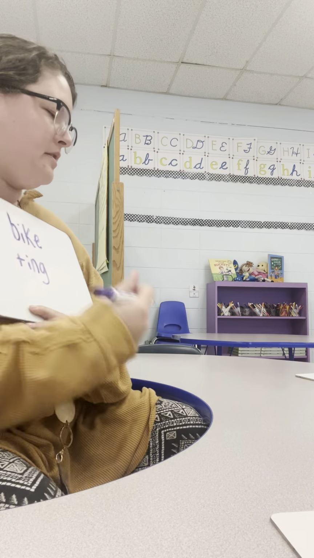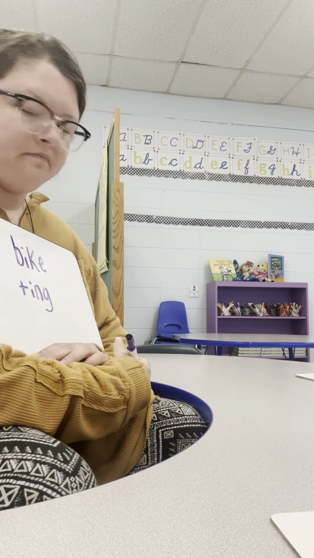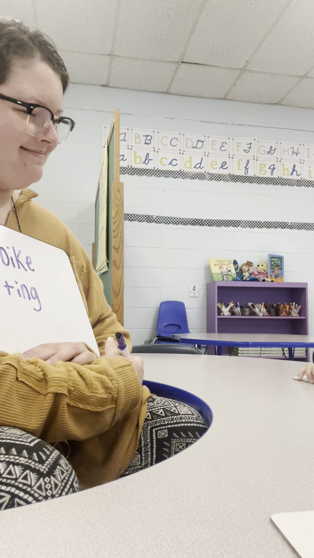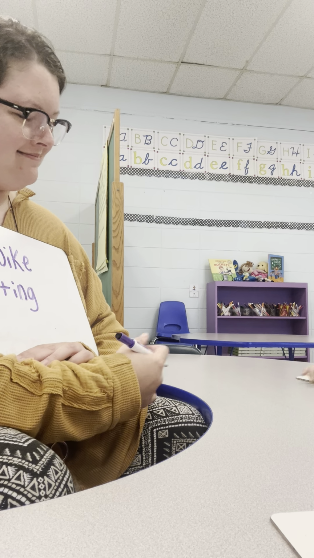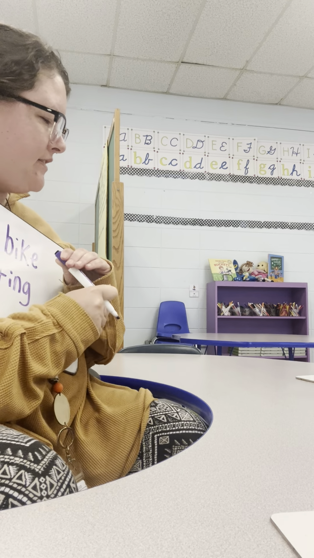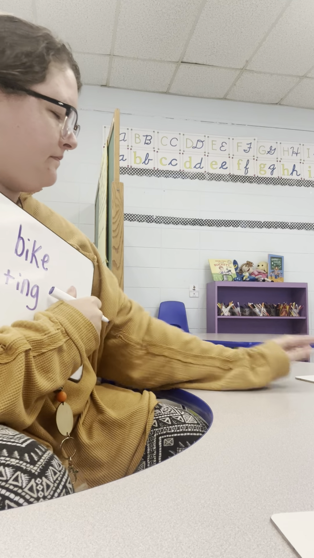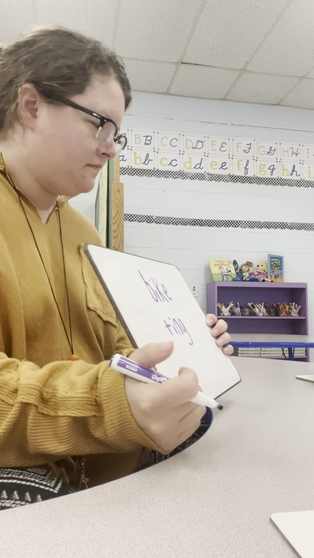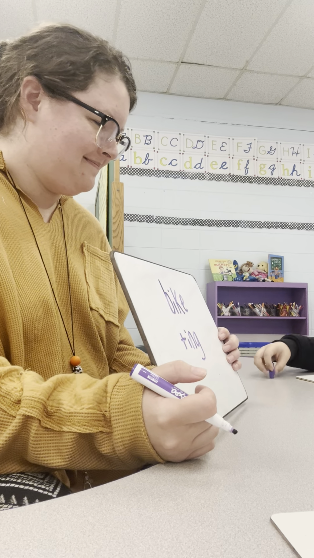You can erase or you don't have to. It's up to you. What would you do here? Hey, do you want to use this eraser? Okay, go ahead and write that word.